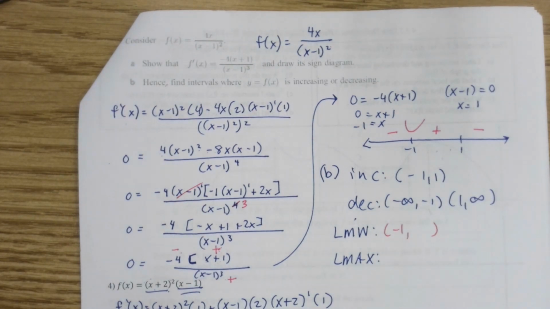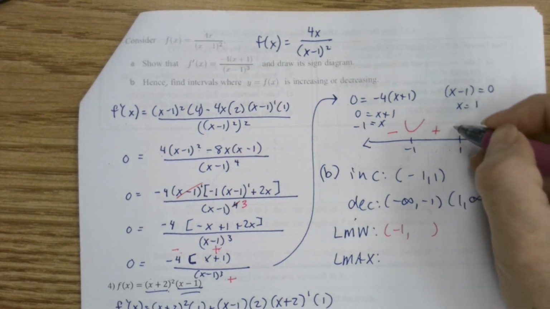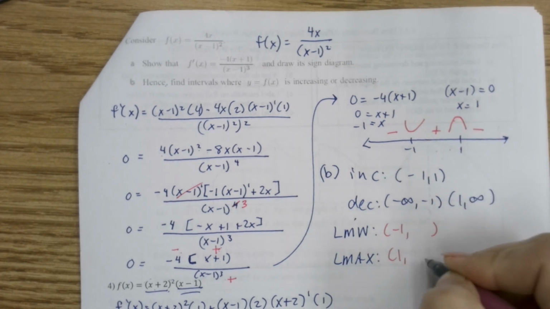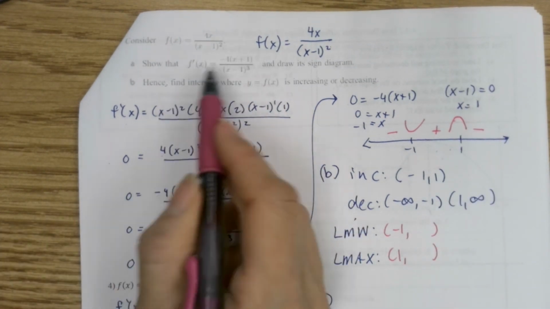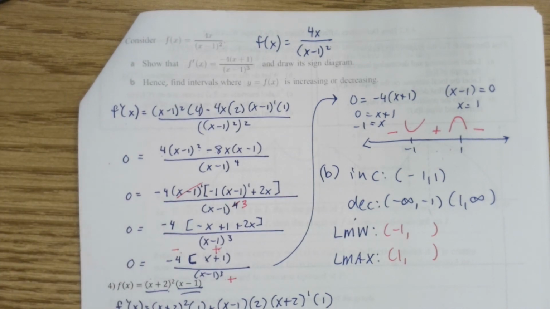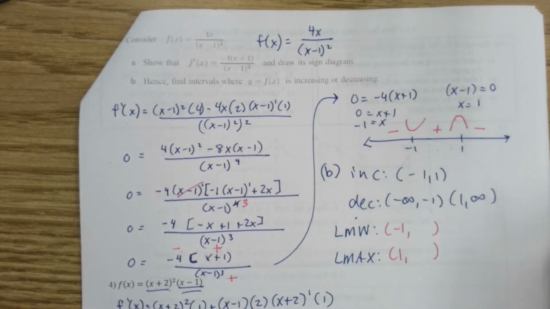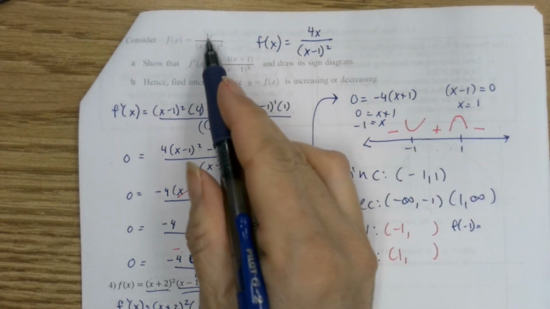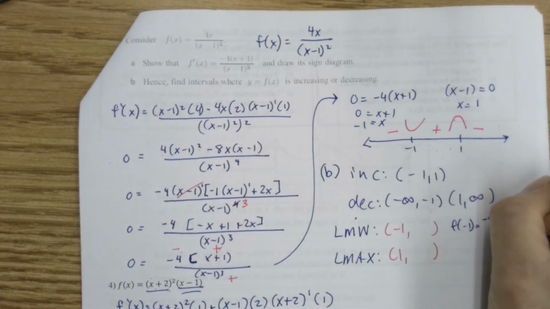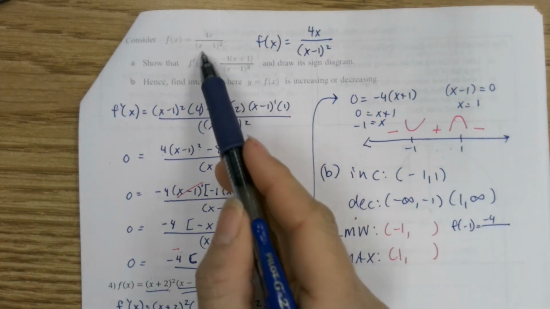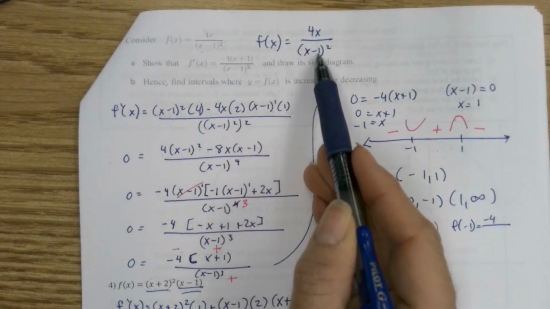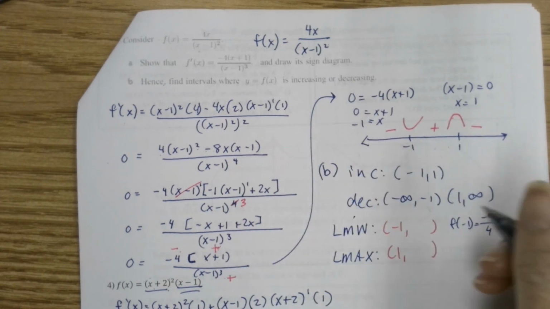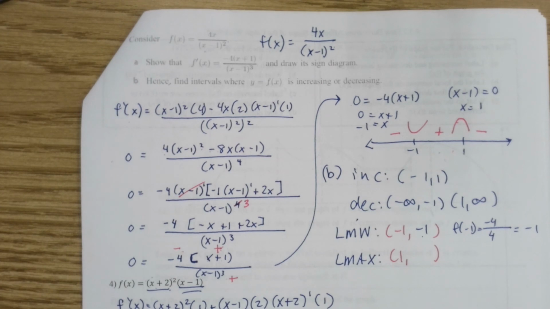So I would substitute negative 1 in. It looks like we might have a local max at 1. So I'm going to substitute a 1 in. I say we might have one because with rational functions, sometimes you have some unique things that are occurring. So I'm going to substitute negative 1 into my original function. So on the top, 4 times negative 1 is negative 4. On the bottom, negative 1 minus 1 is negative 2. Squared is 4. So we have negative 1. So we have a local min at negative 1, negative 1.